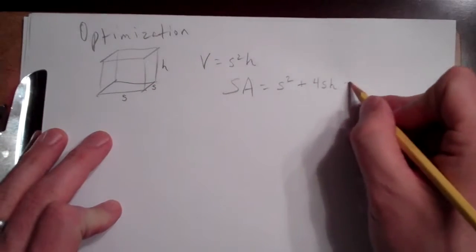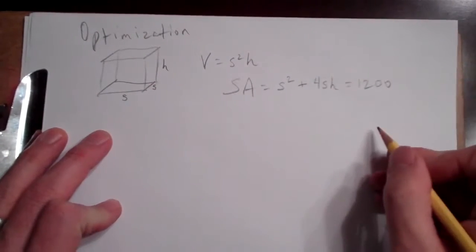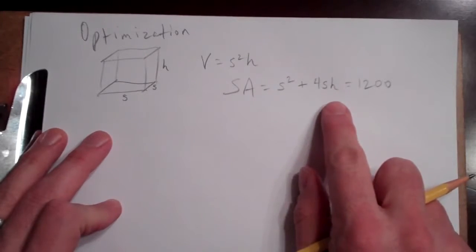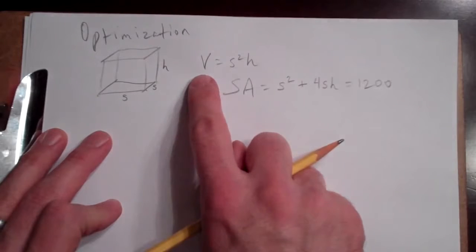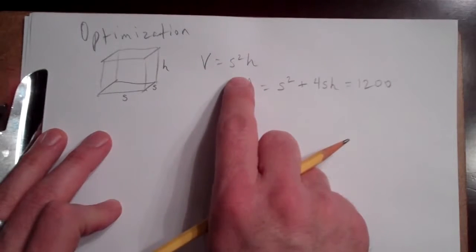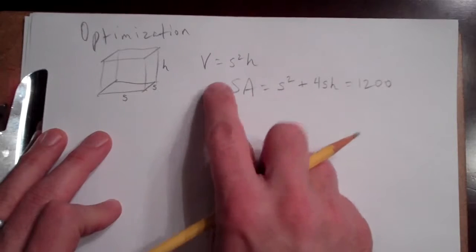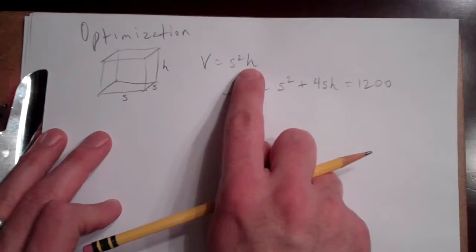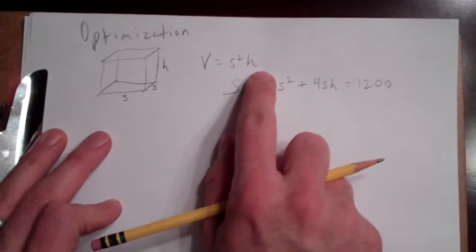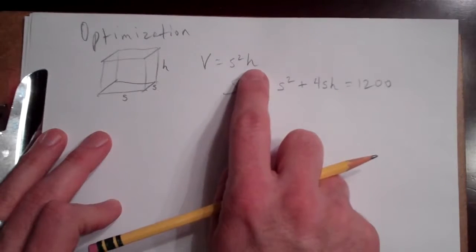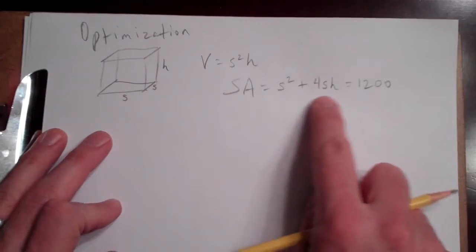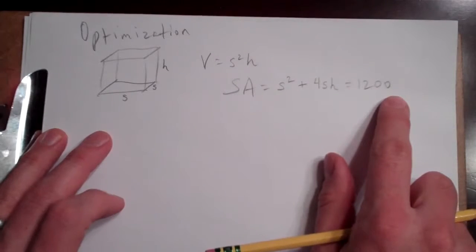So you've got these, and let's say they told you 1,200. Now this is something we can deal with. This is the sort of problem where, again, we're going to try to find maximum volume. So we're going to take this equation, we're going to take the derivative of it, provided that we can rewrite H in terms of S. If we can rewrite this equation so that the only variable on the right side is S, then we got something. And lo and behold, we can, because of this information.